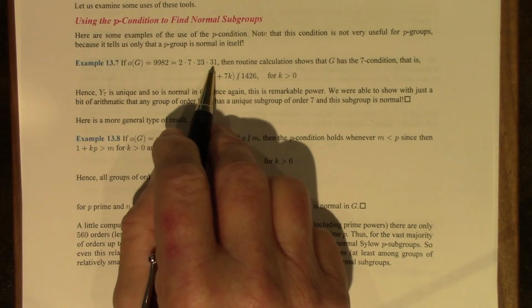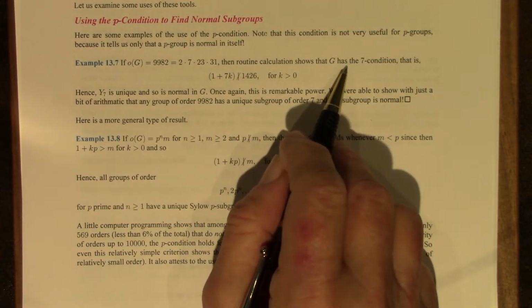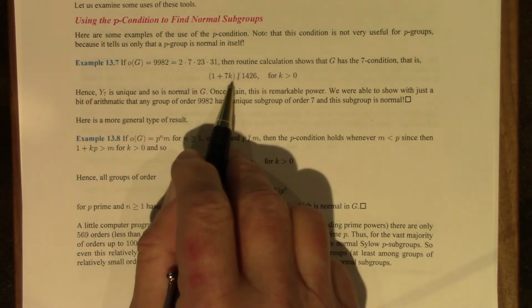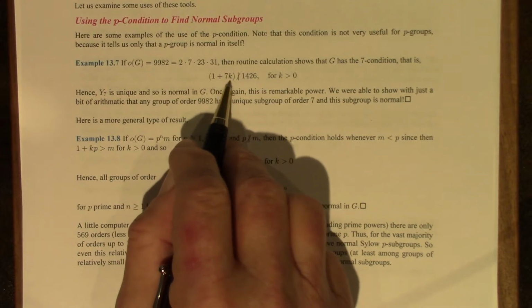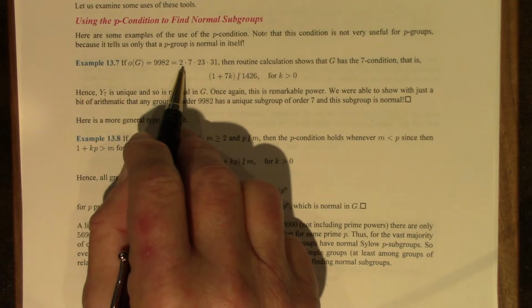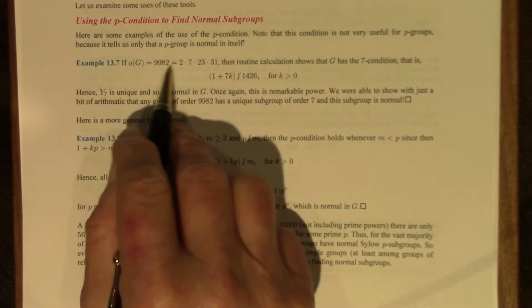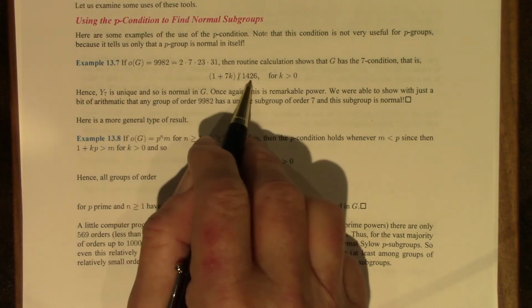Prime factorization of the order looks like this. And it is just routine arithmetic to show that G has the 7 condition, that 1 plus 7k does not divide the product 2 times 23 times 31. In other words, the order of G divided by 7, which I think is this number.